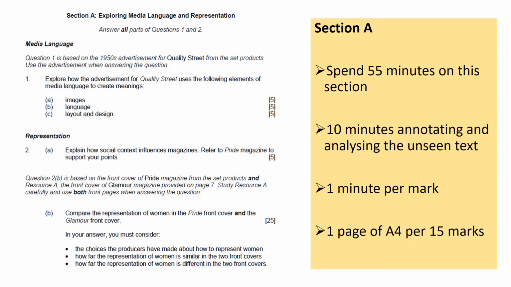If you are watching this in advance of the PPEs at school, then please note that we haven't studied newspapers yet, so that will not come up in your PPEs. But it could come up in this question, question 1, in the real exam in the summer. And you will be asked a question that's framed similarly to the one we have here. It will tell you what text the question is based on. Here it's based on Quality Street, and it will say, explore how the advertisement for Quality Street uses the following elements of media language to create meanings.